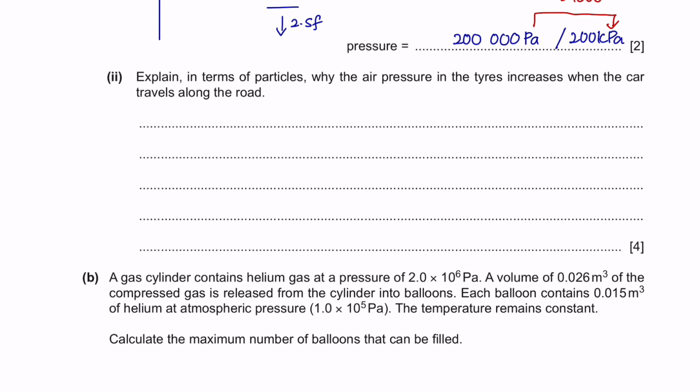Next, question part 2. Explain, in terms of particles, why the air pressure in the tire increases when the car travels along the road. The pressure of an object can increase or decrease due to 2 factors. One is volume and second is the temperature. As the car travels along the road, the tires of the car will come in contact with the surface of the road, creating friction.